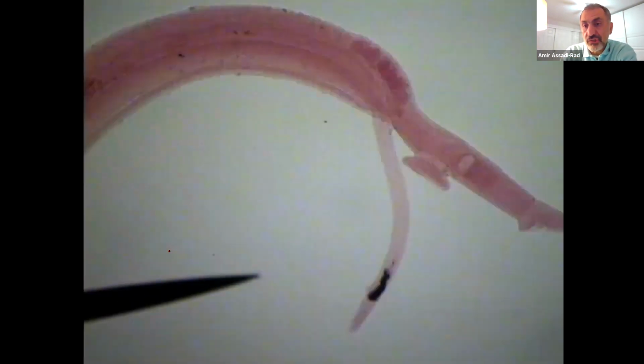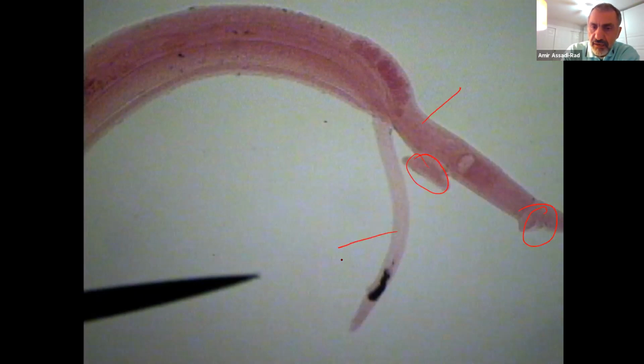This is cercaria of Schistosoma, Schistosoma mansoni. Well, we don't have to know mansoni, but anyhow, as you can see, the tail is branched. Cercaria of Schistosoma. This is Schistosoma, male, oral sucker, ventral sucker. This is male. And this is female right here.